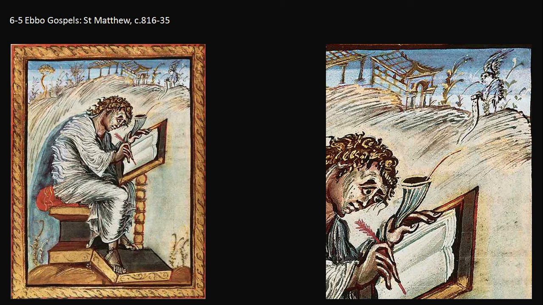The figure in the corner that looks like an angel is in fact the symbol of St. Matthew. Whether you call it an angel or not, it's doing the same thing. It's inspiring him, and he's shown at the moment where he's not quite sure if he trusts it yet.